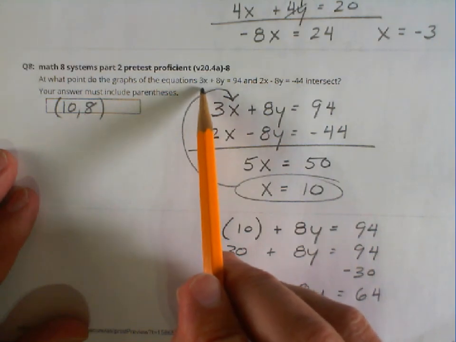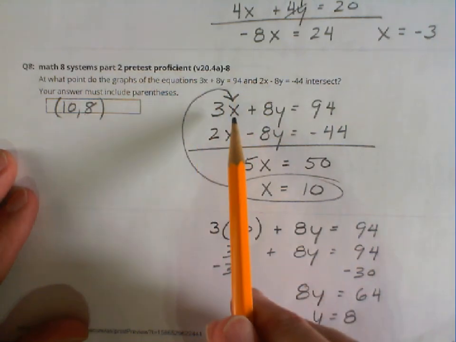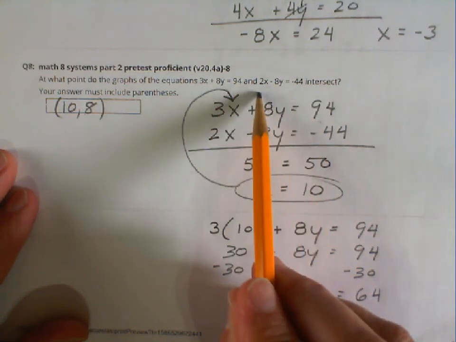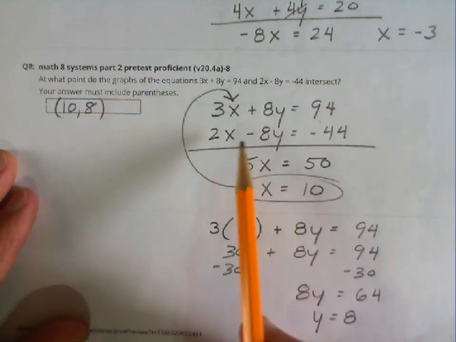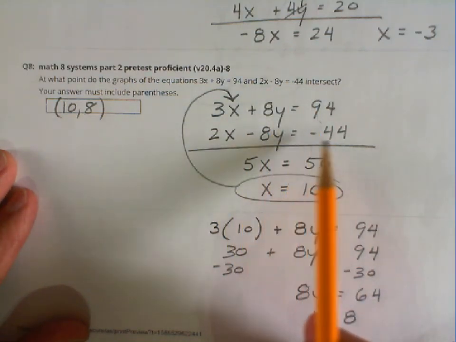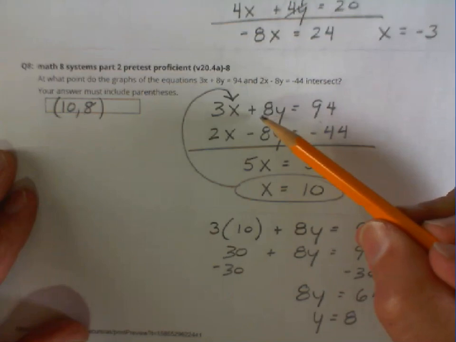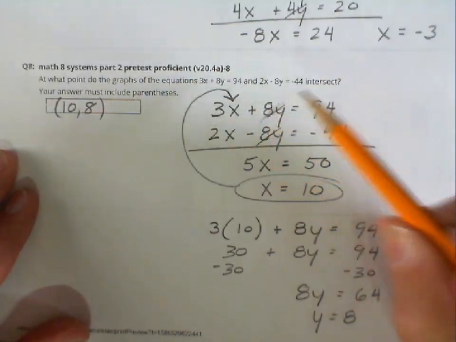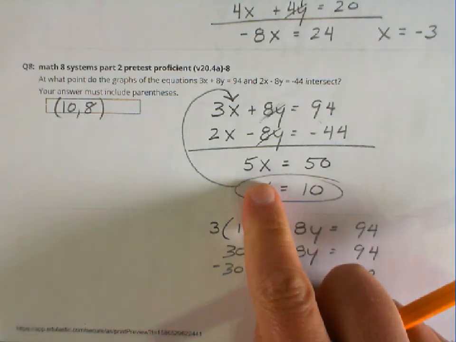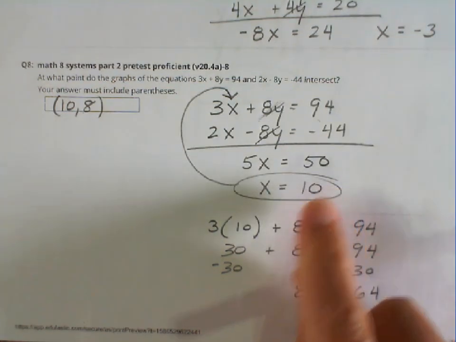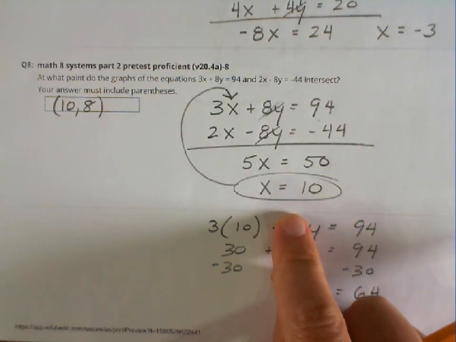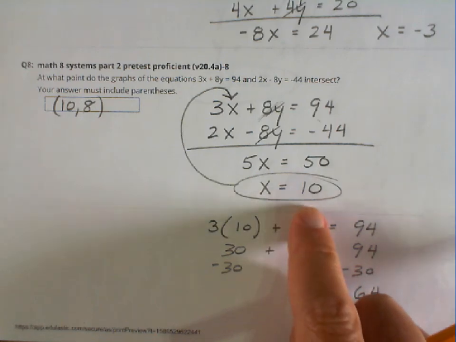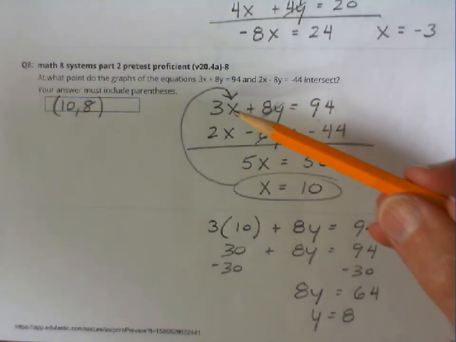Here are two equations, 3x plus 8y equals 94, and 2x minus 8y equals negative 144. Notice that right away, the y's want to cancel out. That's going to leave me with 5x equals 50, so x equals 10. I'm halfway done. I need to take this and plug it in either here or there.